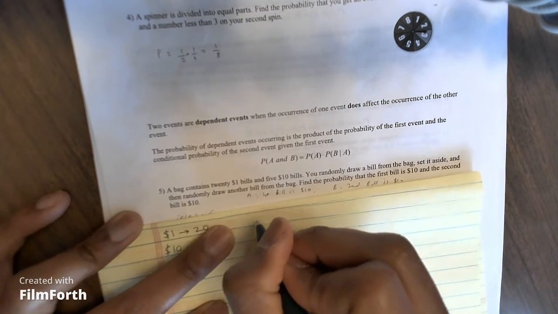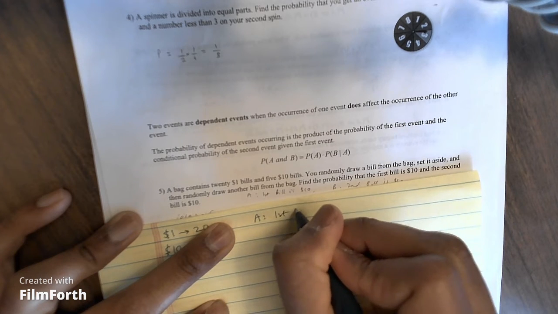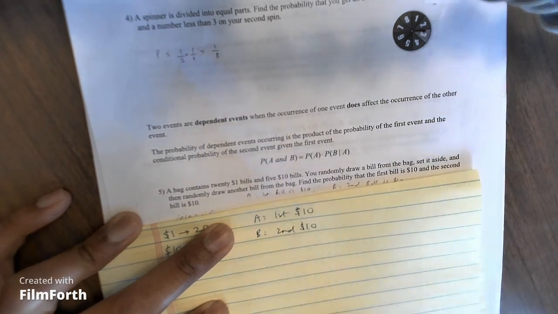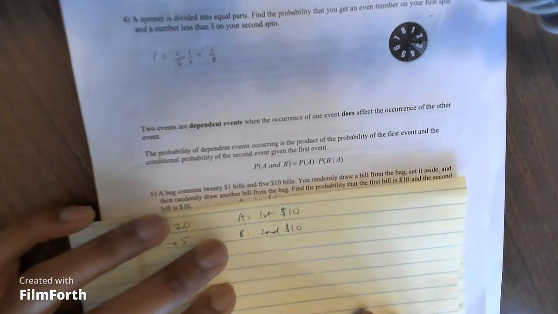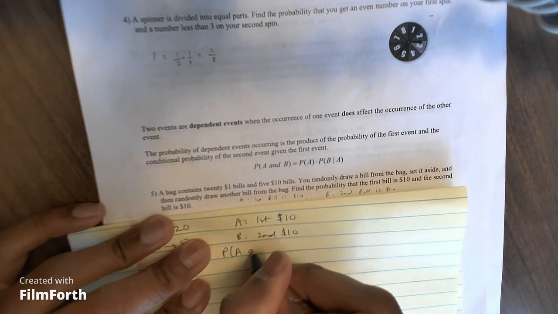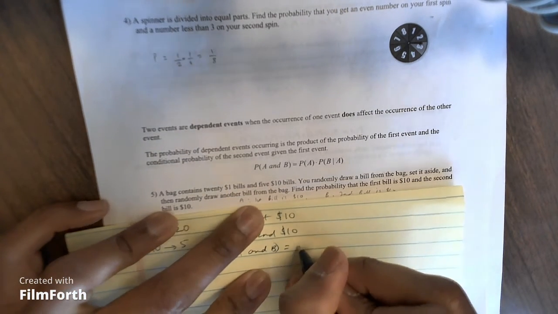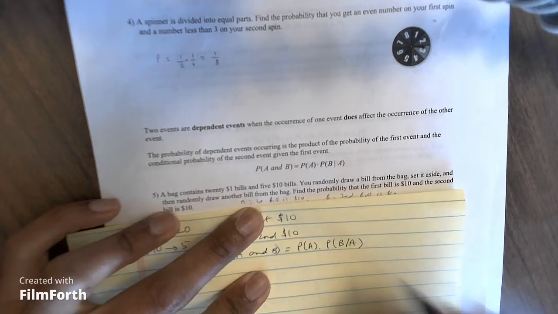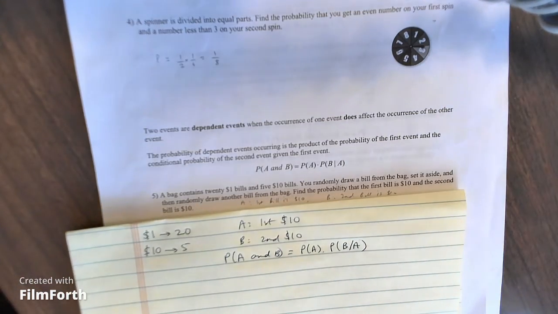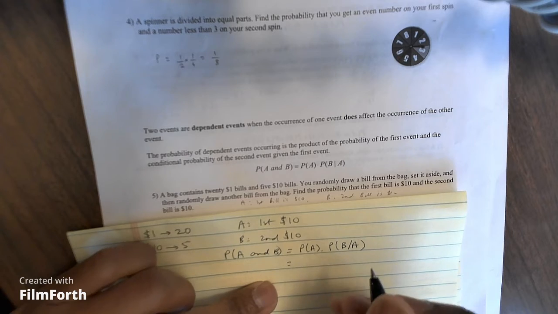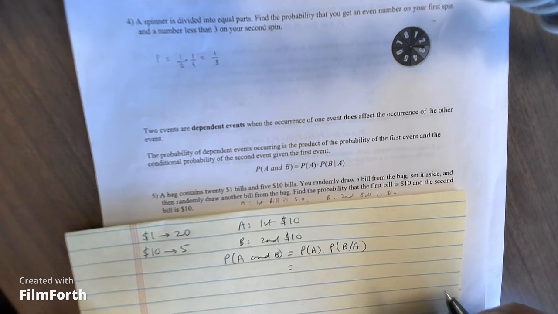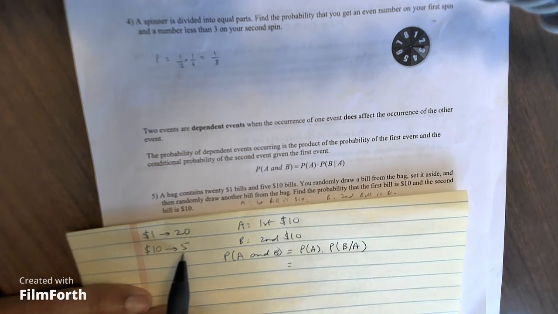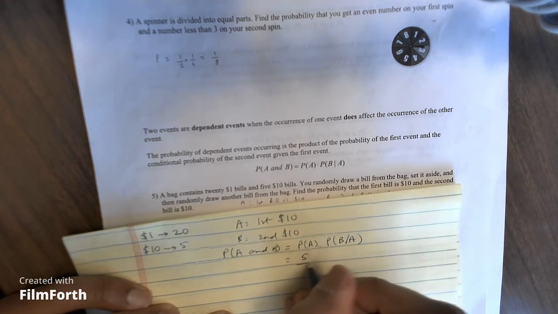So let's say A is the first $10 bill and B is the second $10 bill. The probability of A and B is the probability of A happening, followed by B, given that A has already happened. First, what is the probability of getting a $10 bill in my first draw? We have 5 of them out of 25 total bills.